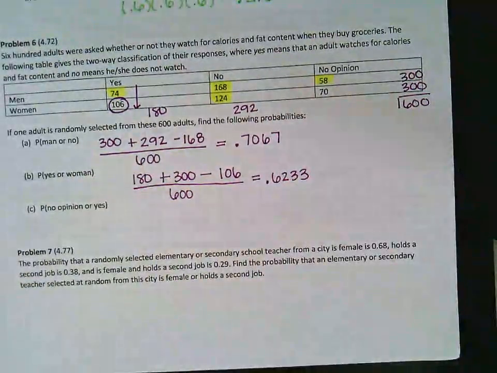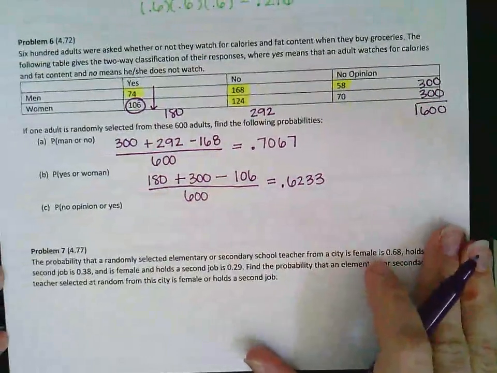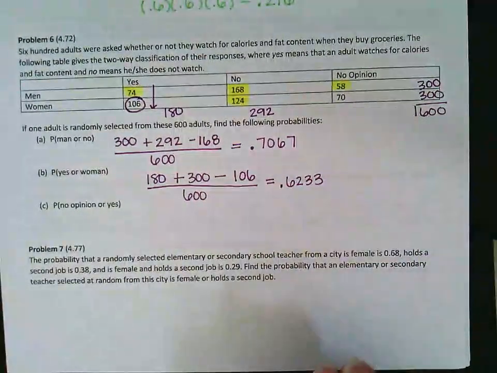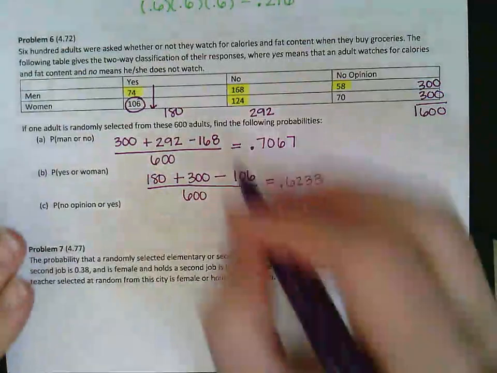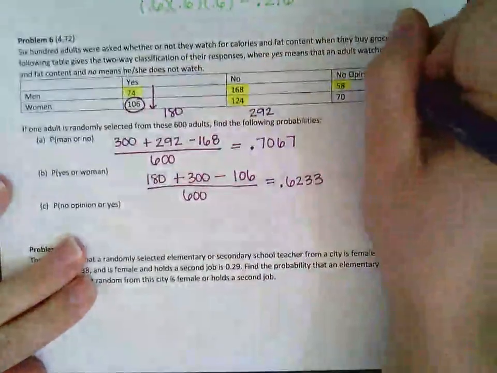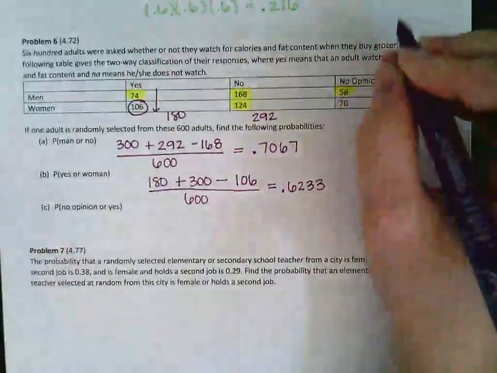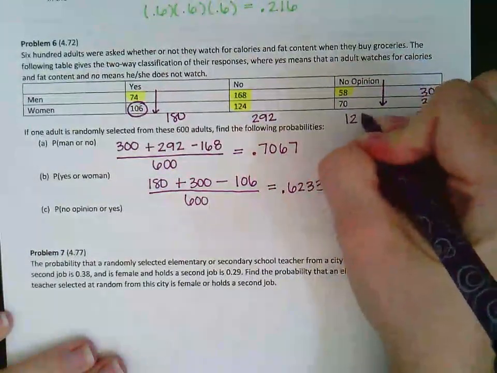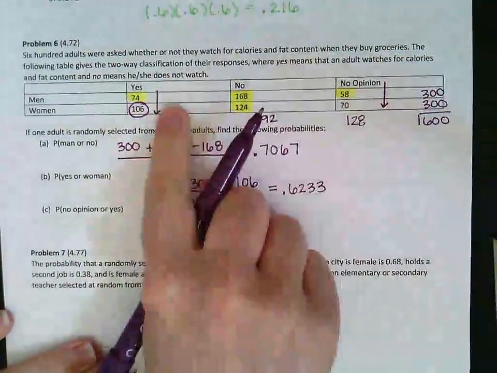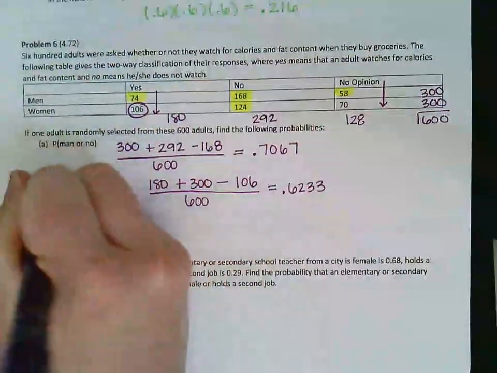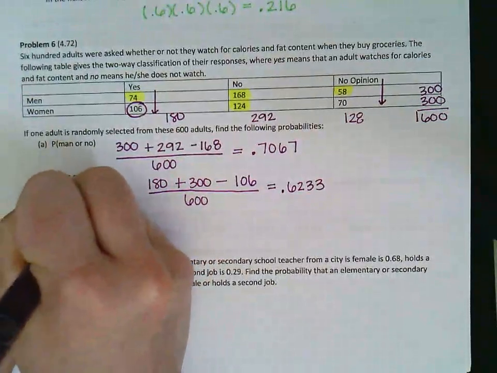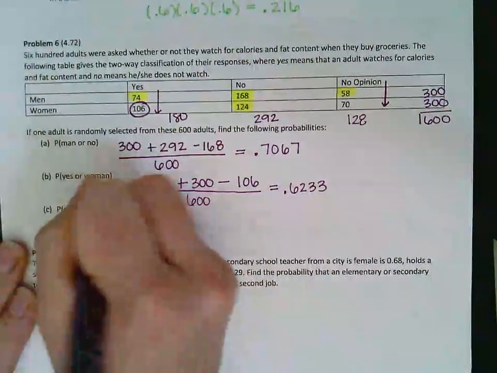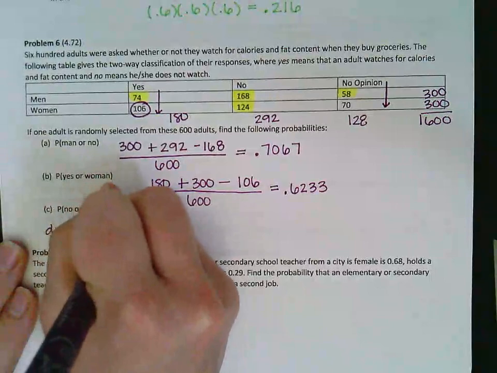Now part C is an interesting question because it says no opinion or yes. Well, if you look here, this is my yes column. This is my no opinion column, which has a total of 128. There are no outcomes in common here. These are disjoint or mutually exclusive.